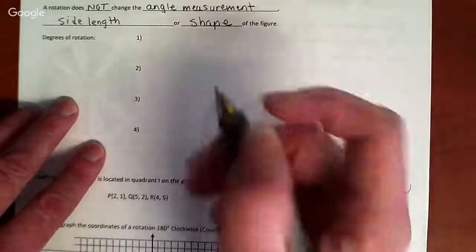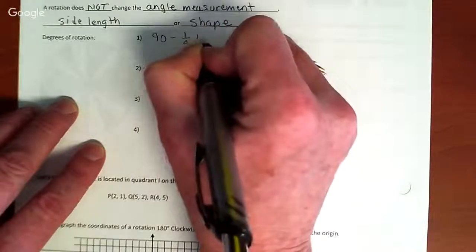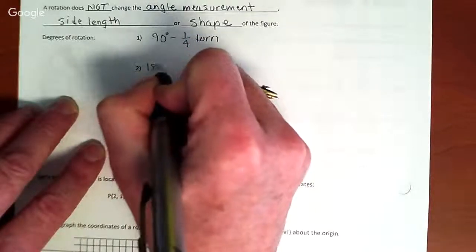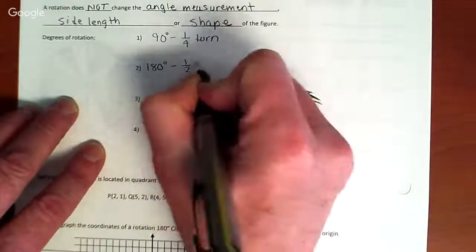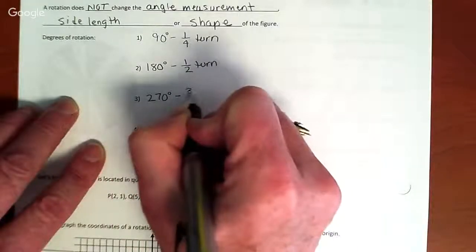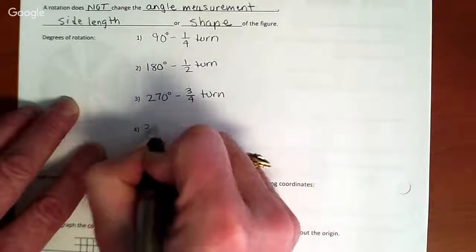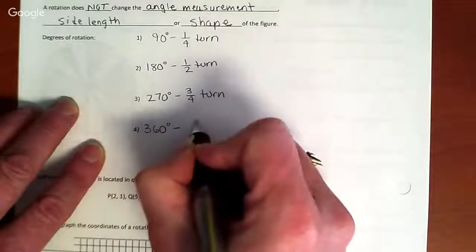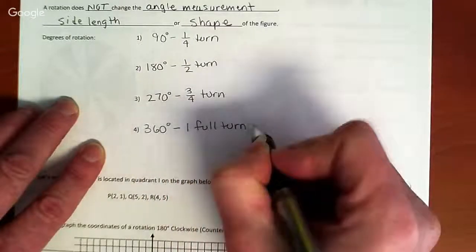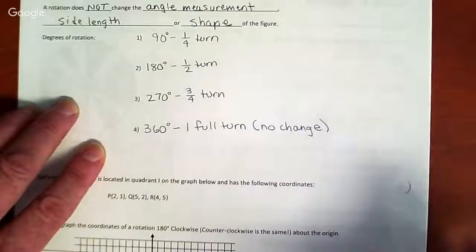All right, those are 90 degrees, or 1/4 of a turn, 180 degrees, half a turn, 270 degrees, 3/4 of a turn, or 360 degrees, 1 full turn. And for this, there is no change.